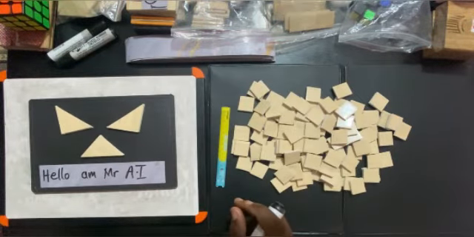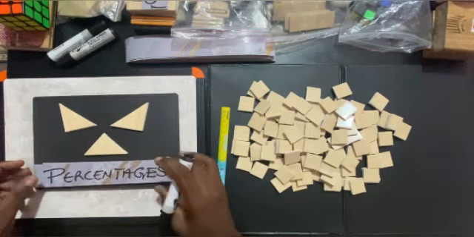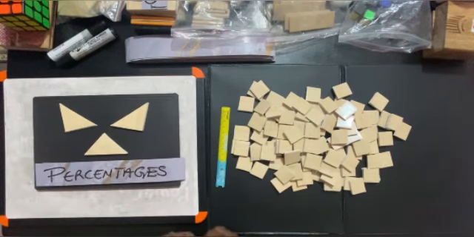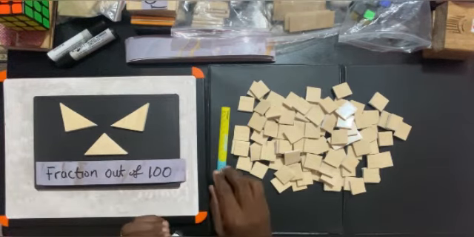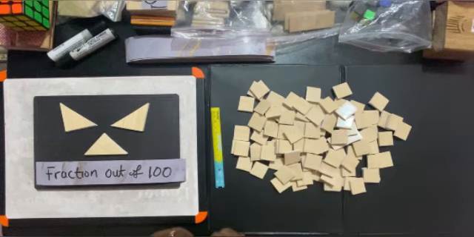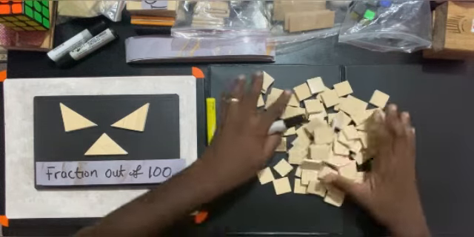And today, we are going to look at percentages. And what is a percentage? It's a fraction out of 100. So we're going to play a game of fractions out of 100. So this is a stack.